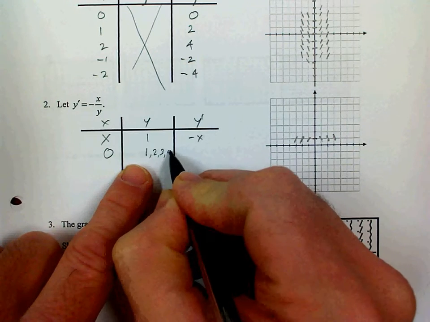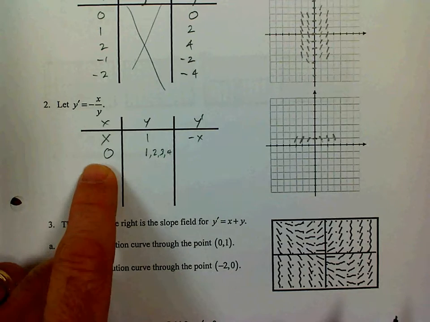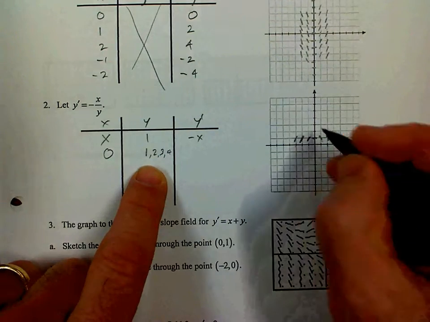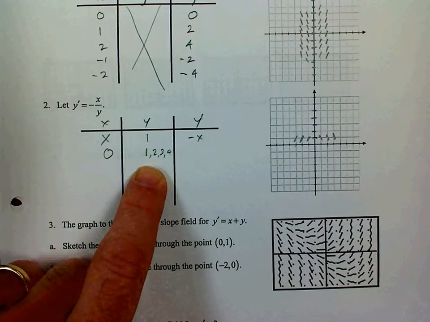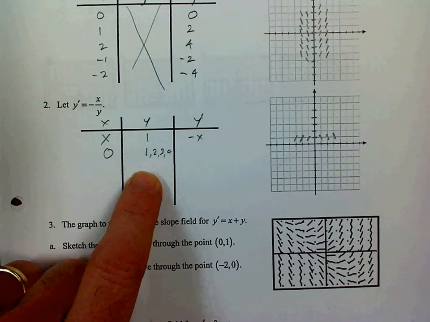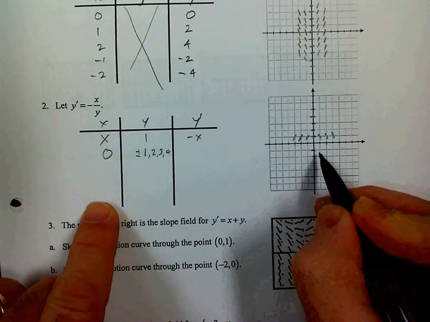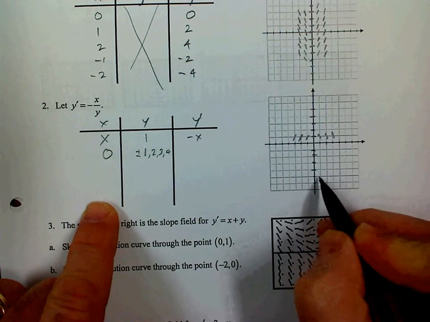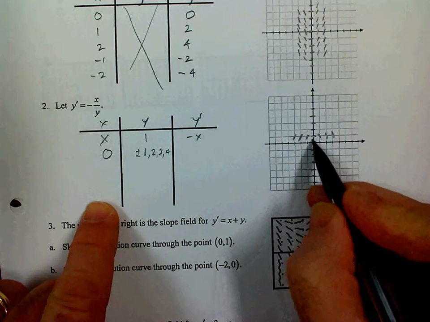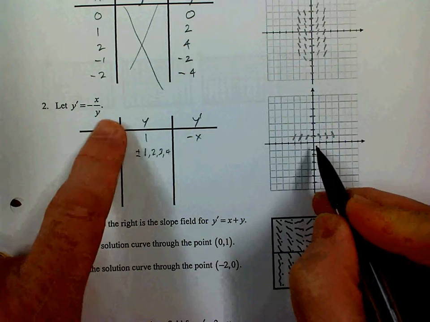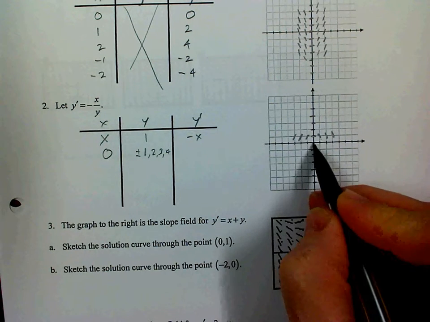It doesn't matter what those are. When x equals 0, all of these are going to be horizontal lines, 0 slopes. And the same thing for the negative for each one of these. And down here, doesn't matter what y is, all of those are going to be 0. Of course, it doesn't address the issue we'd have when y equals 0. We can't have that in there, so we're not going to put anything for that value.